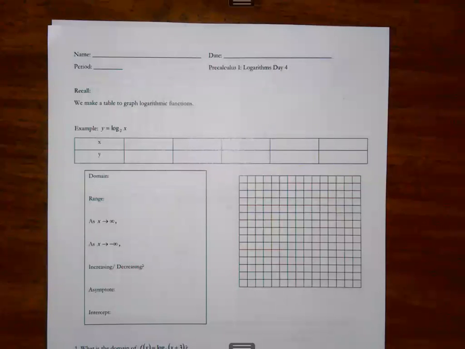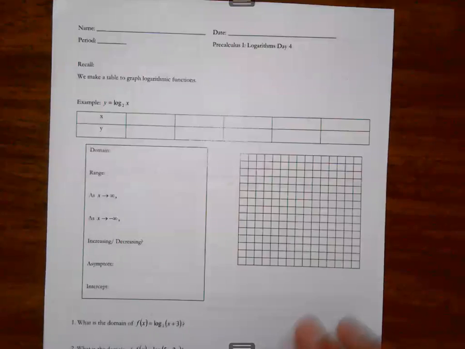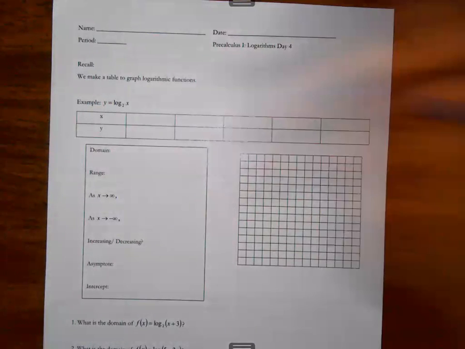All right, let's talk about graphing logs, day 4, logarithms. So let's make a table to graph this. And the easiest way to graph anything is to make a table. Now, when we make this table here, I'm going to put this in exponential form.